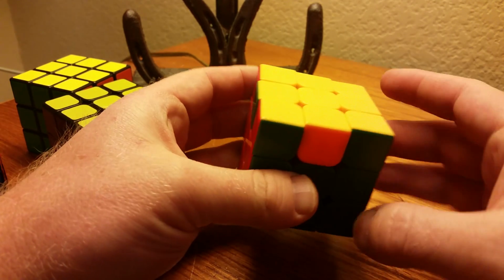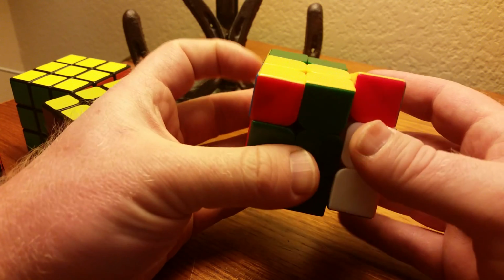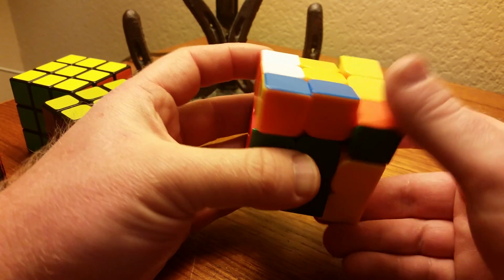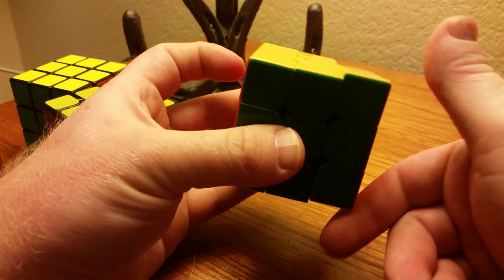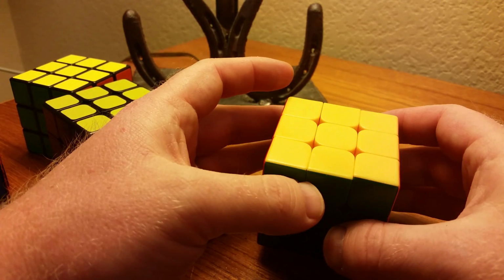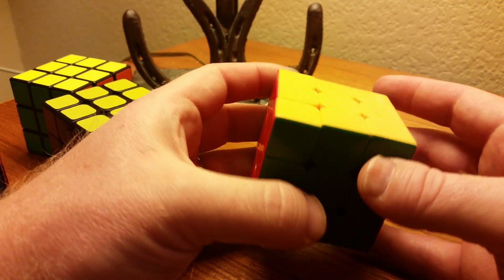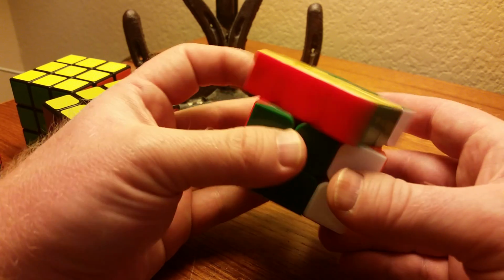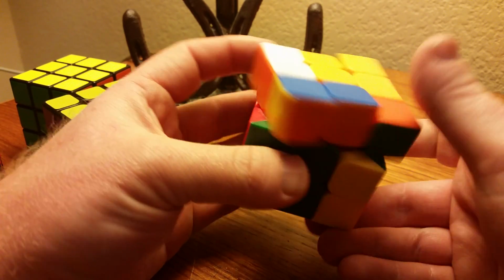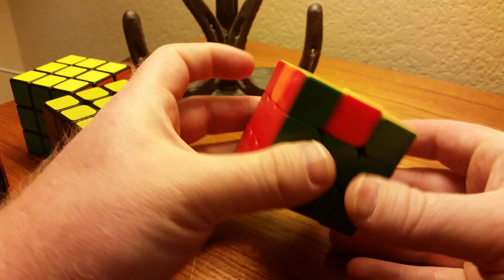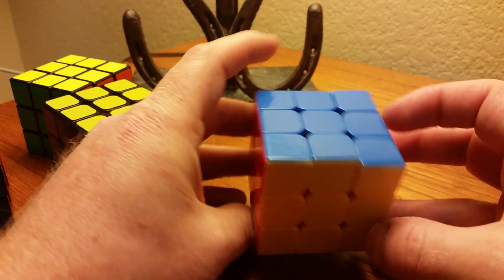So again, do the U-perm: R, U prime, R, U, R, U, R, U prime, R prime, U prime, R2. Now, let me do this one more time and I'll show you. R, U prime, R, U, R, U, R, U prime, R prime, U prime, R2.